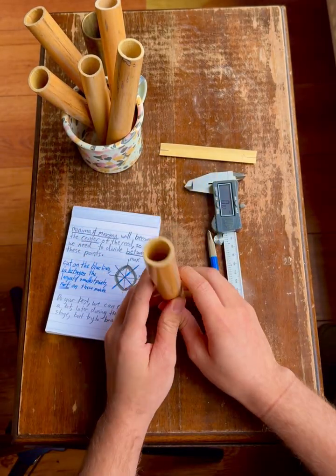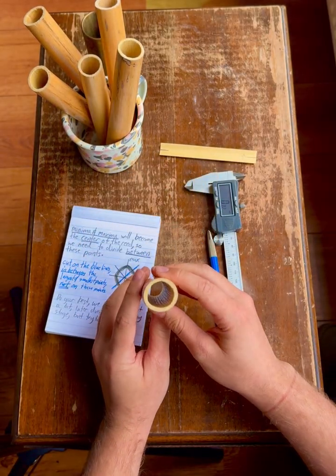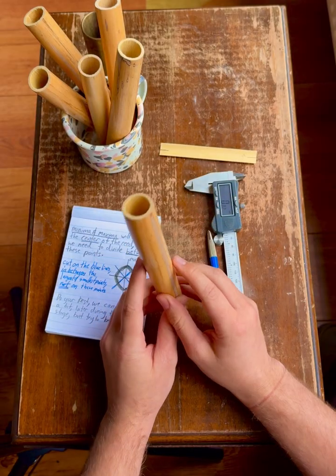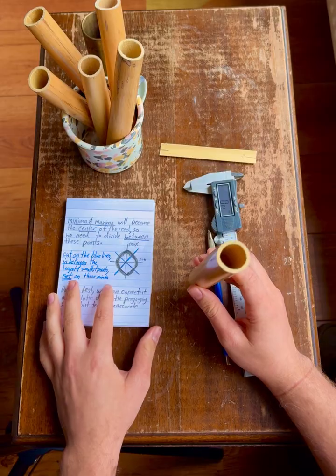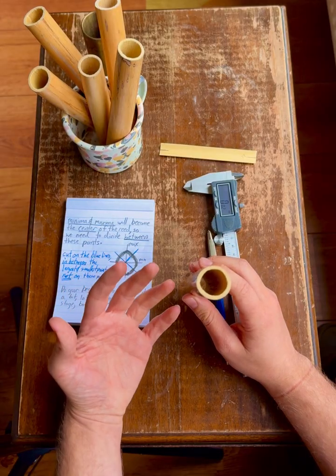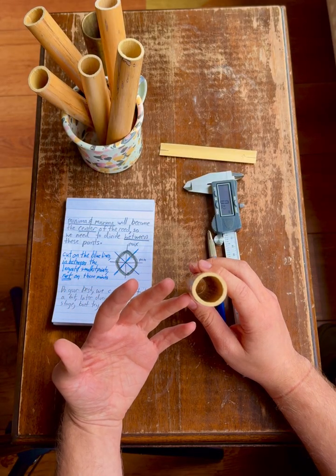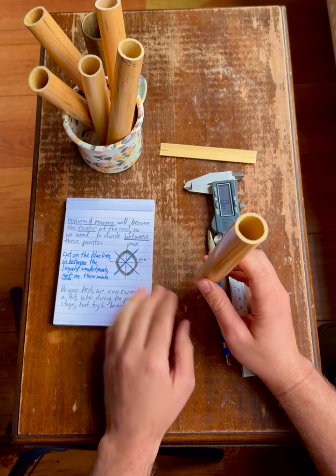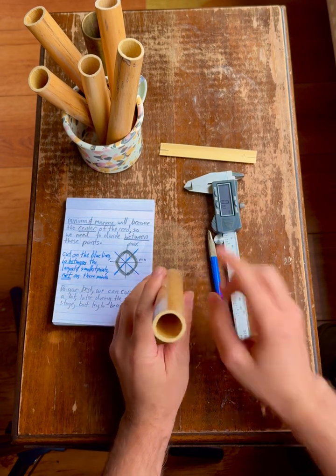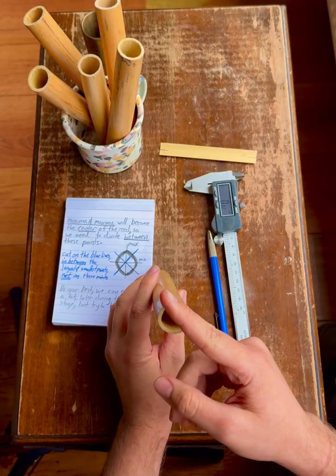I will, going forward, refer to these as the minima and maxima. This is to be the biggest diameter and the smallest diameter. And for me, the goal is to have these portions of the cane at the center of the reed. So we need to identify where they are, and then cut in between those lines.